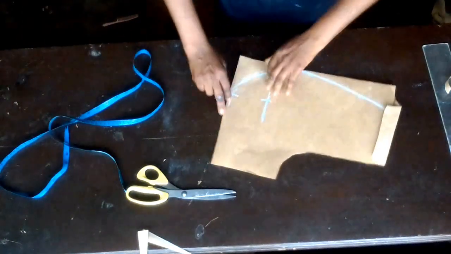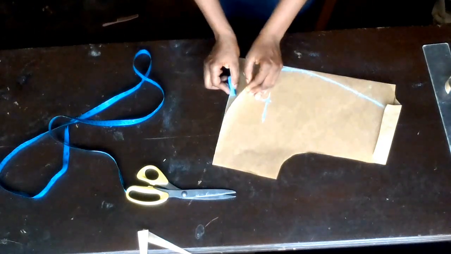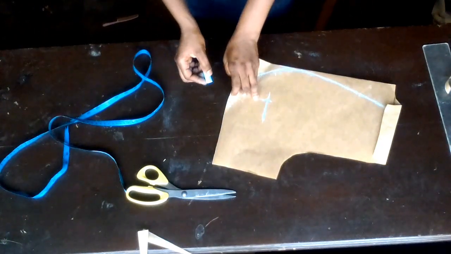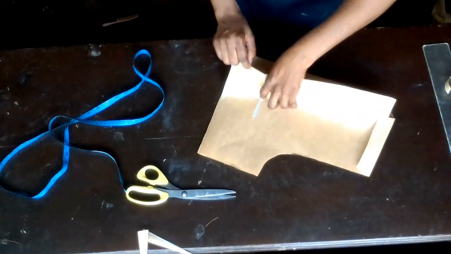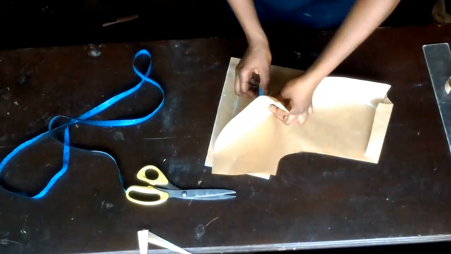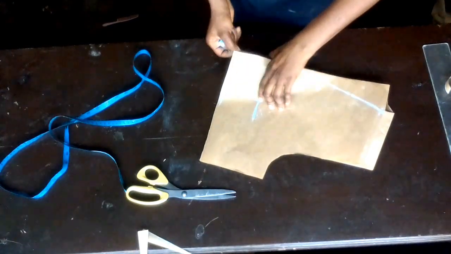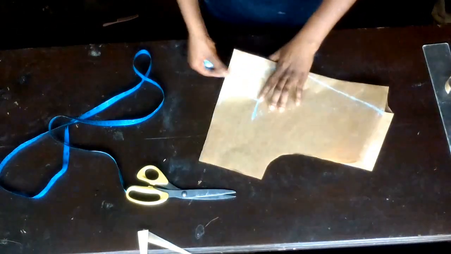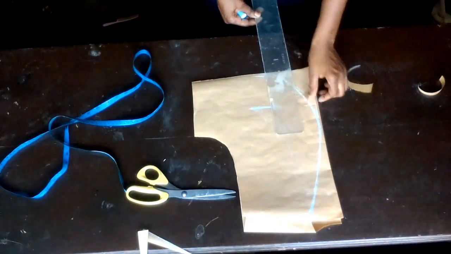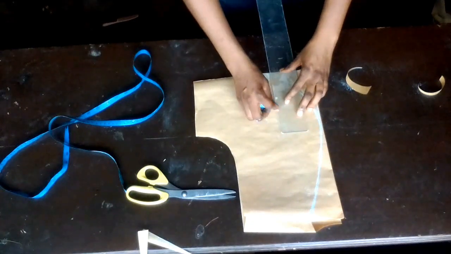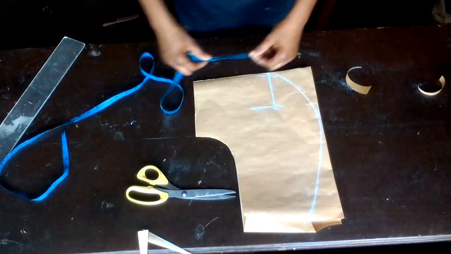So to get the remaining one, I'll just open it like this. So here now, that is how I'm going to get my dart. So I'll now pull a straight line here on both sides.